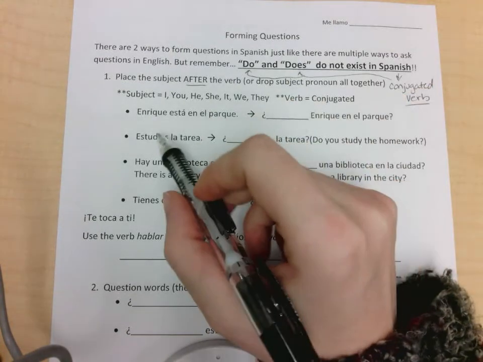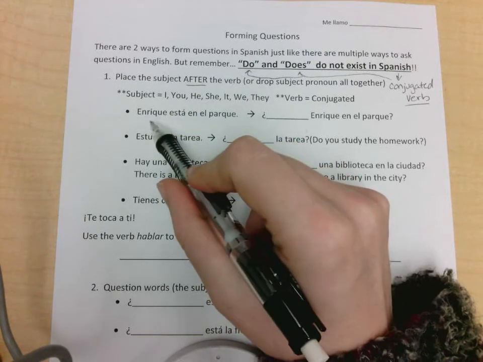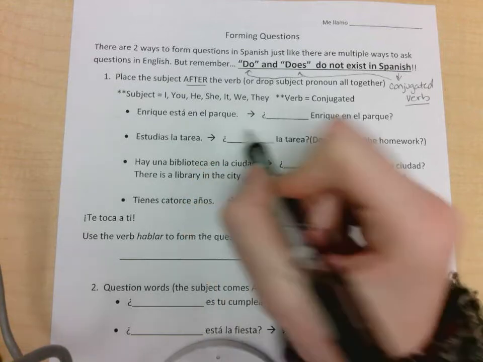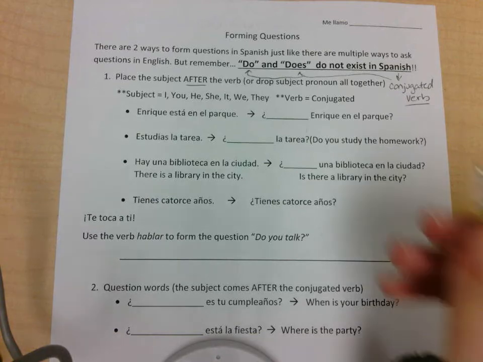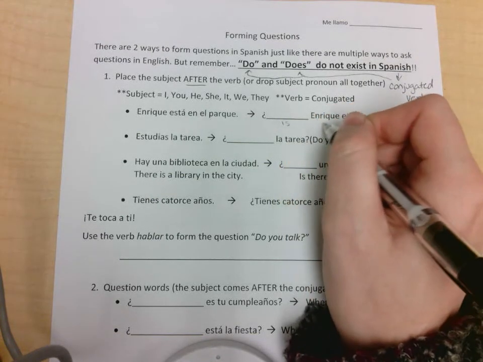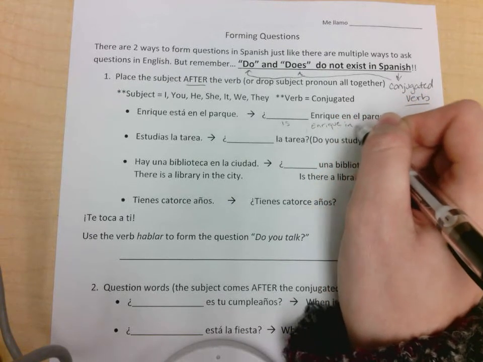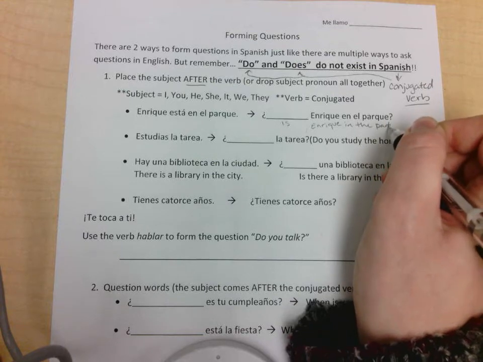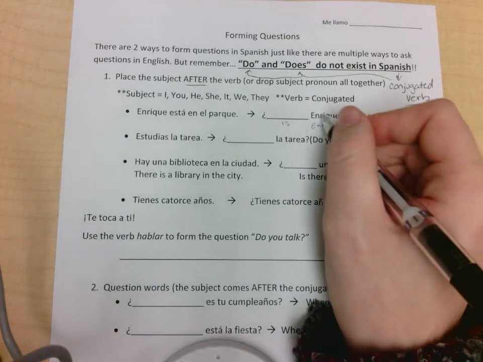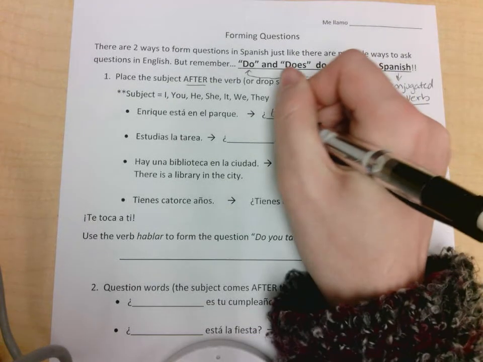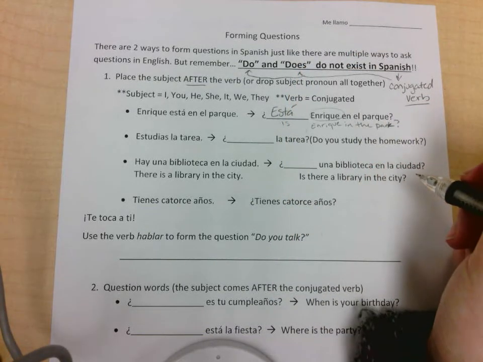So if we have the sentence, Enrique está en el parque, Enrique is in the park, we can turn this into the question, is Enrique in the park? We started that off with is Enrique in the park. So we need our word for is. It needs to agree with our subject Enrique. So we're going to say está Enrique en el parque. Is Enrique in the park?